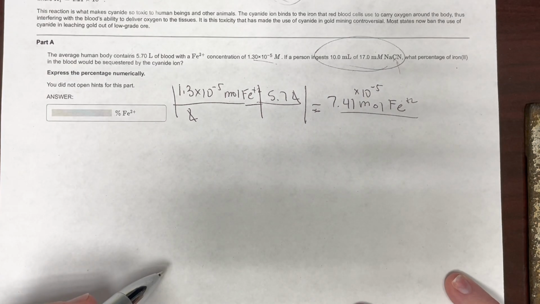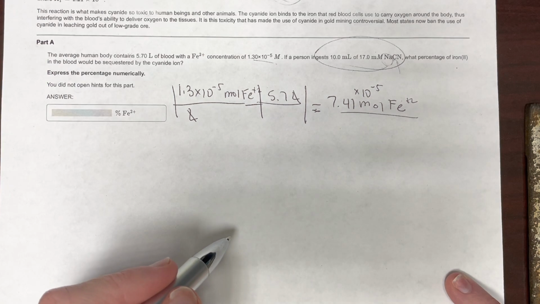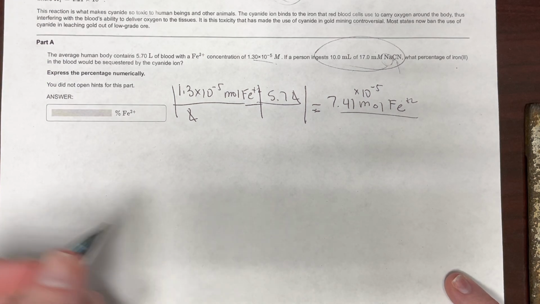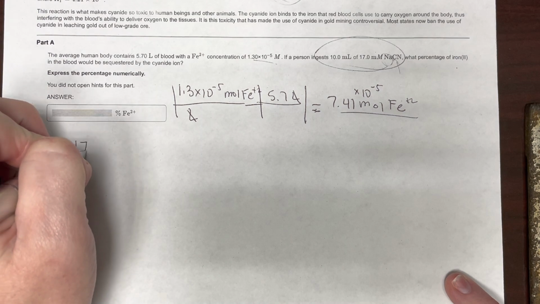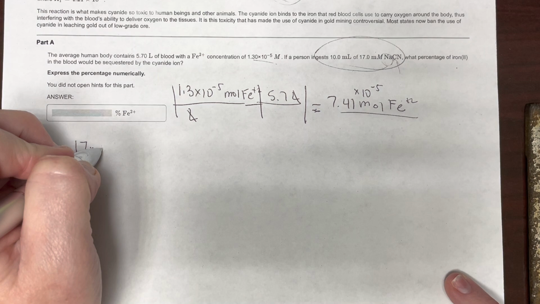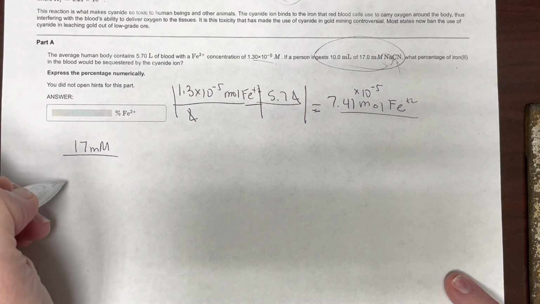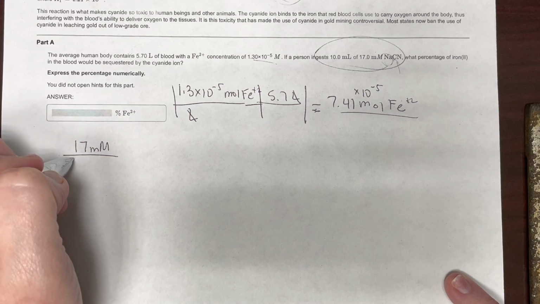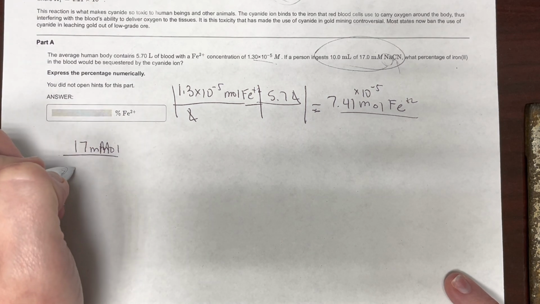Now let's figure out how much cyanide we're adding. This is a completely soluble solution because sodiums are always soluble. So here we have 17 millimolar, which is millimoles per liter.